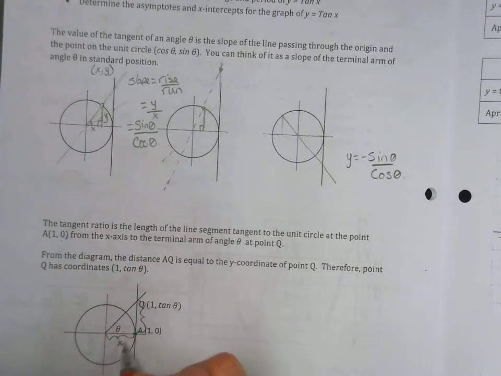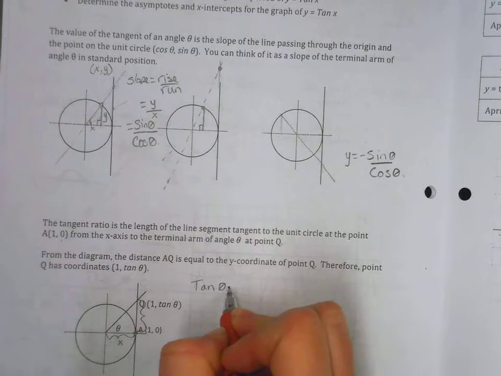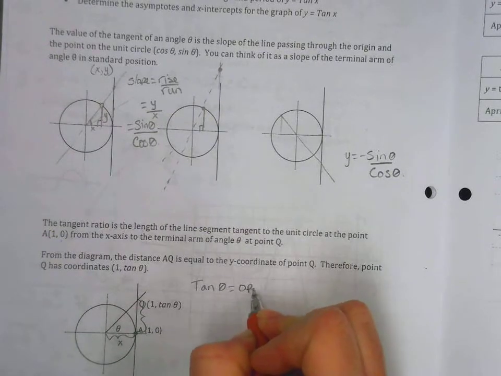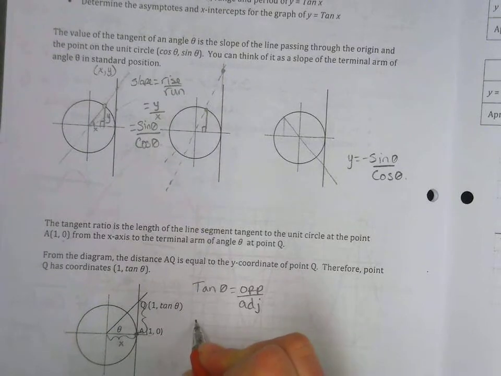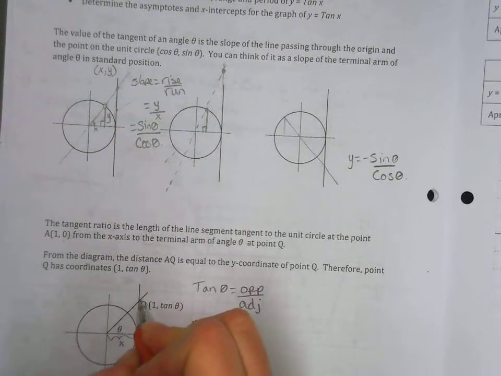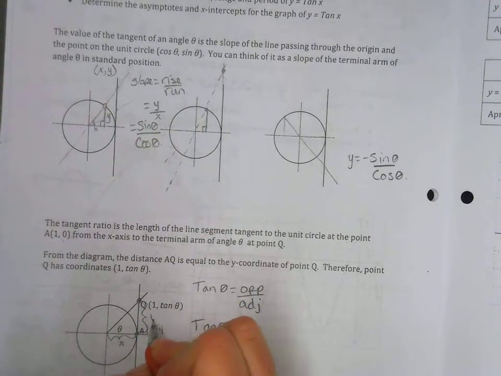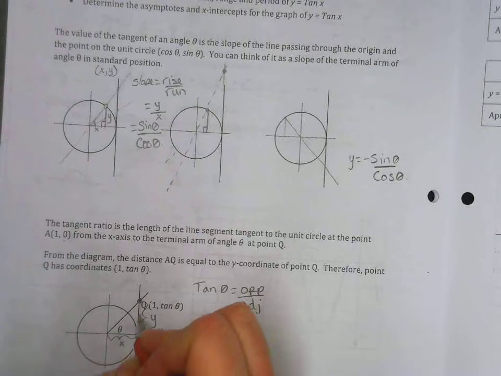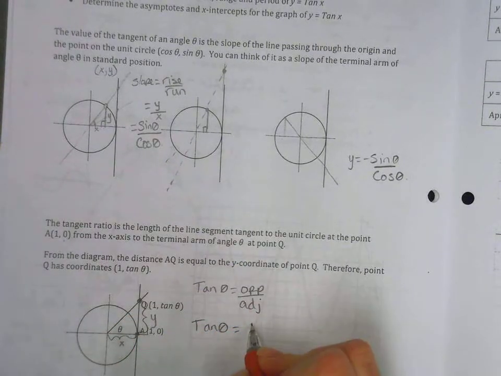Our tangent ratio, we know, is always opposite over adjacent, and the opposite will always represent our y value of this point.